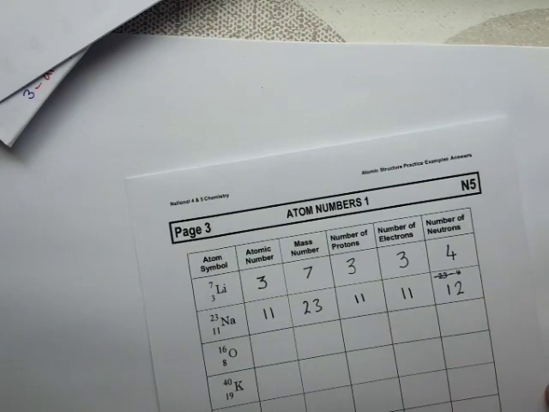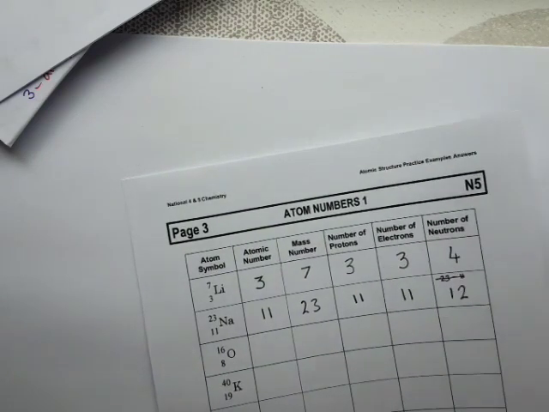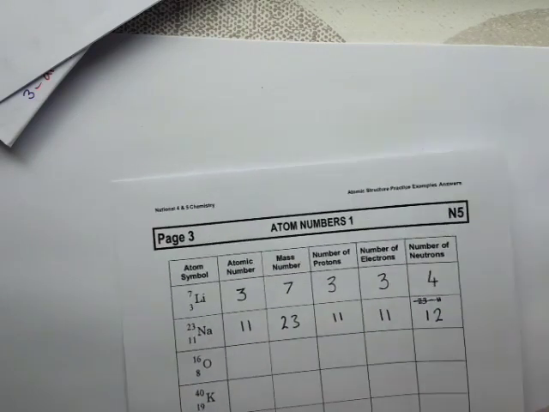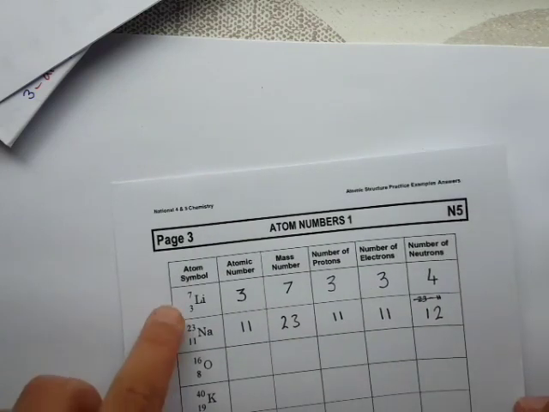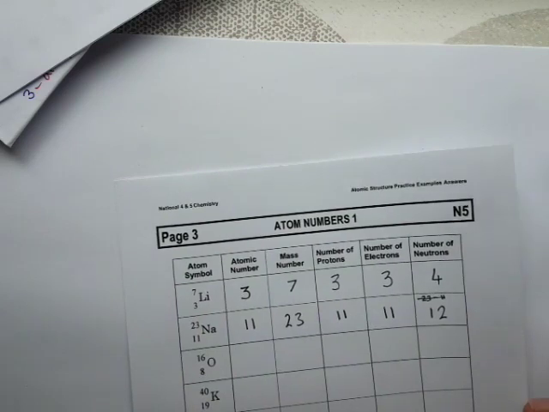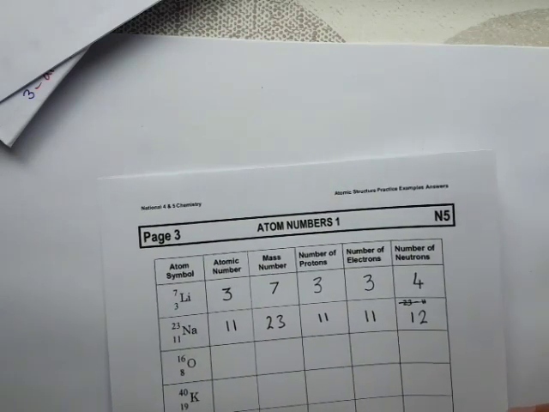The next page that I'd like you to do is a little bit easier. Sorry, not easier, I would say it's more difficult, because it requires you to do a little bit more problem solving, working backwards. It doesn't always give you the information in this nice neat format. So again, I'll just show you the first couple of examples.